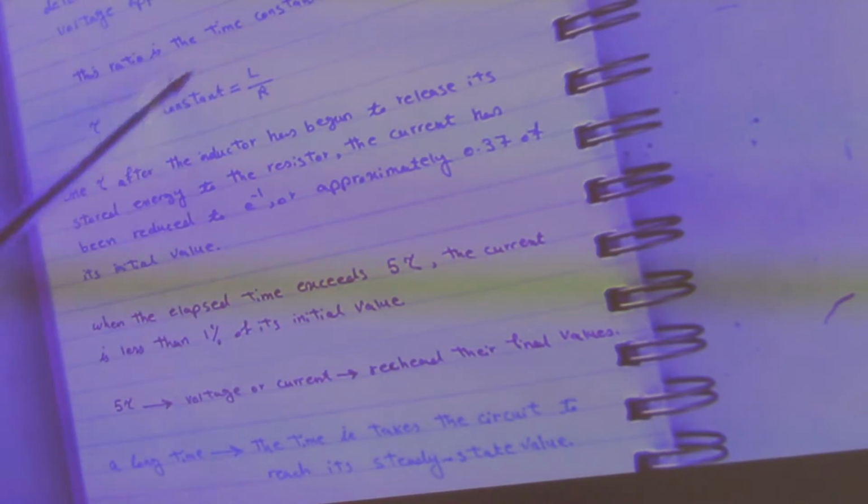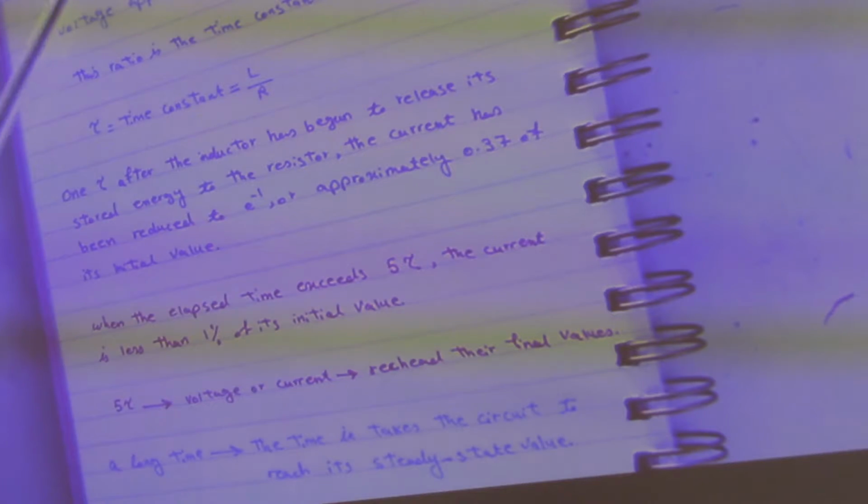It means L over R is the time constant, not R over L. So here we have e raised to the power of minus t over the time constant. That's why you have R over L here, but the time constant is L over R.